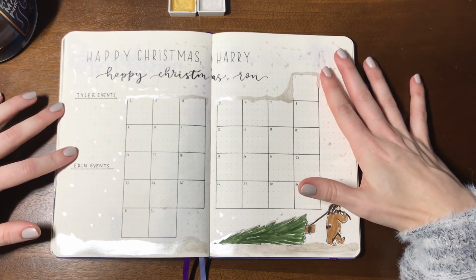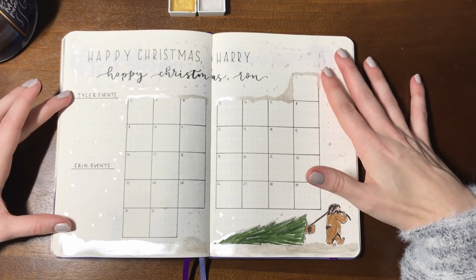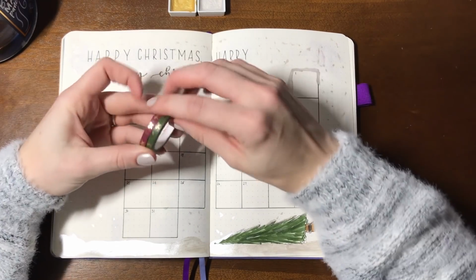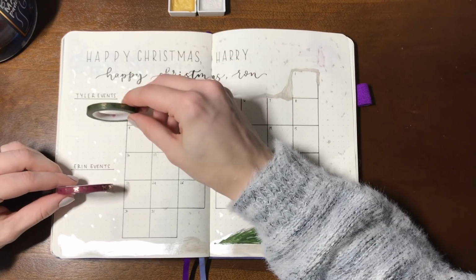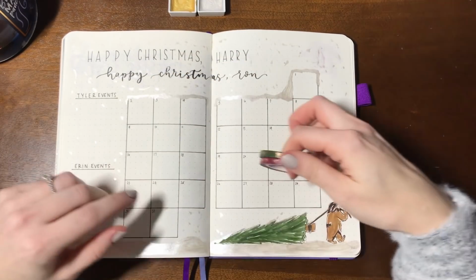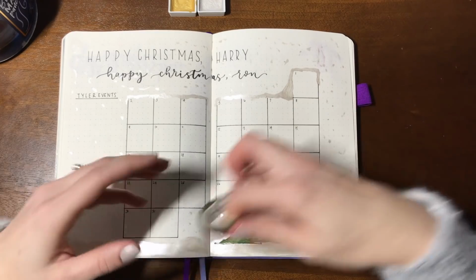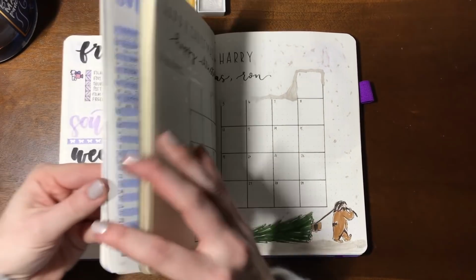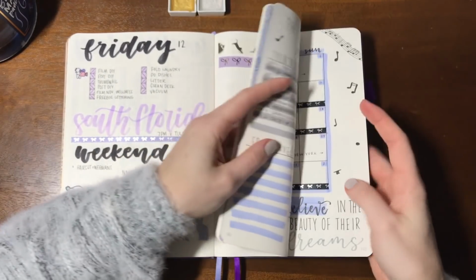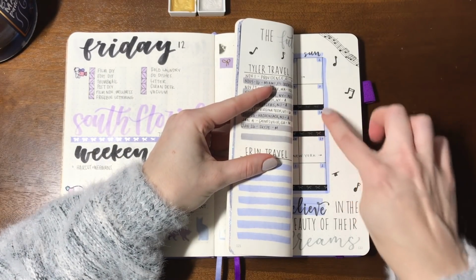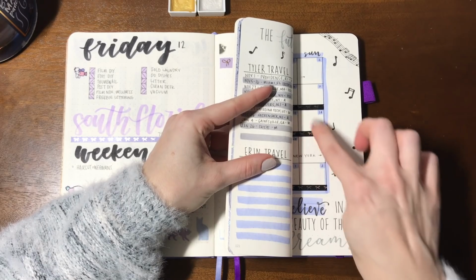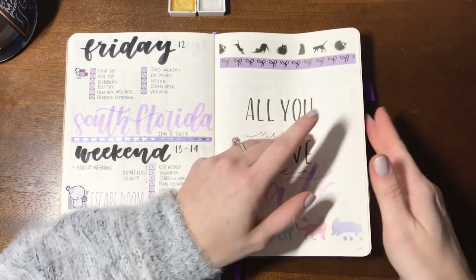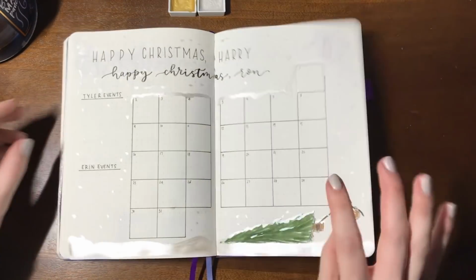I'll list the things with the dates over here on this side, and then I'll use my skinny washi tapes, maroon for me, green for him, to note the actual days of those, and I'll just run it across the bottom here. Maybe I can give you a little bit of a taste. For example, this is what I did for Tyler, where I ran it just across the bottom and then I put where that thing was.